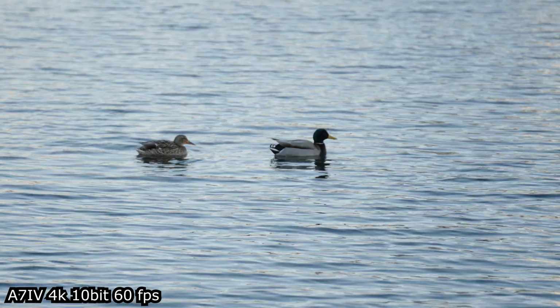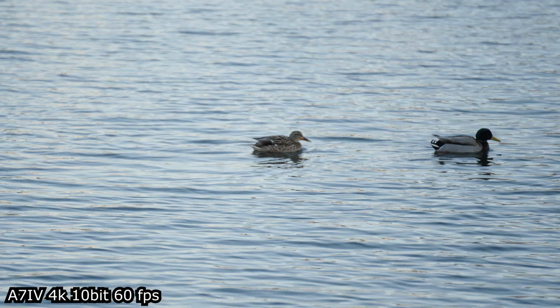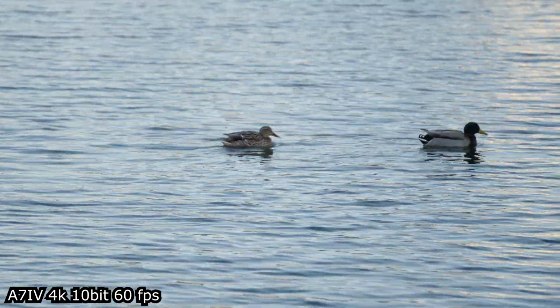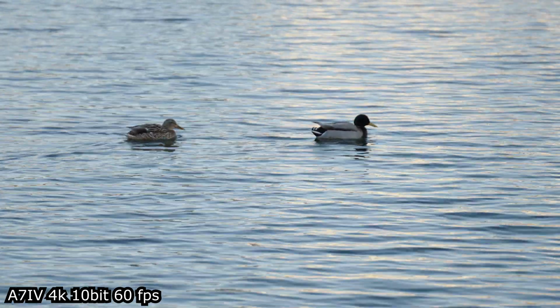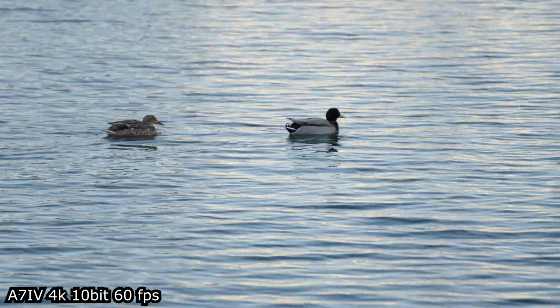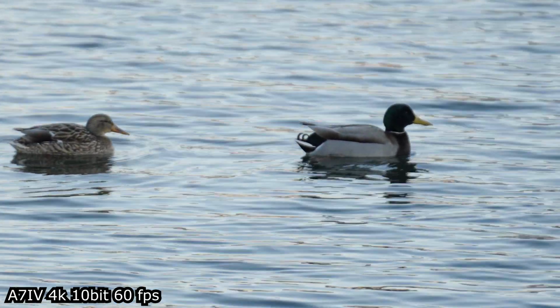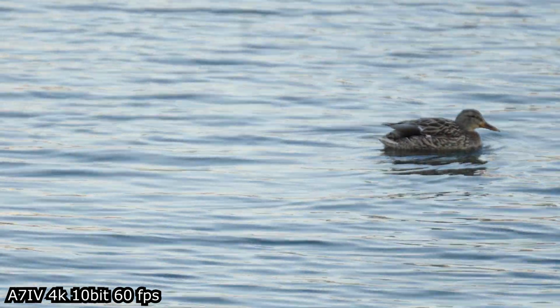A7 IV also has 4K 10-bit 60 frames per second, which looks super nice. It looks like the same exact resolution as if you were shooting 24 frames per second. So if you're shooting in 4K, you can mix in slow-mo footage from the 60 frames per second, and no one will notice the resolution dropping or anything. And even when we zoom in right here, you can see that the image quality looks great out of it.